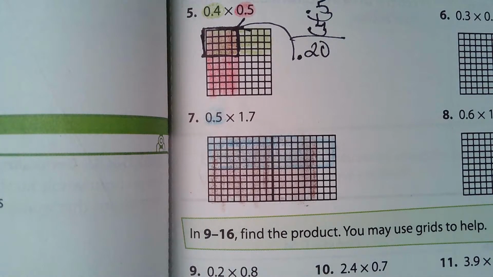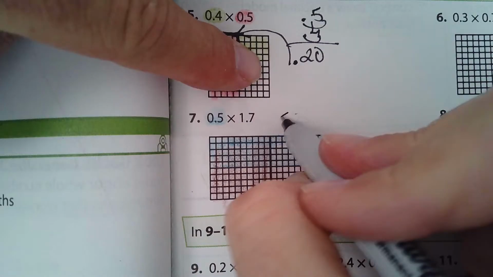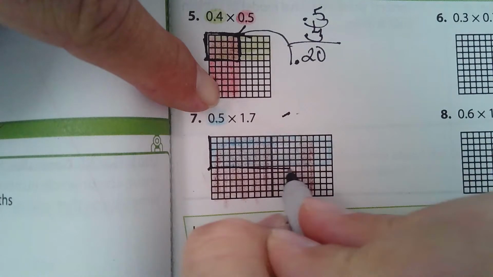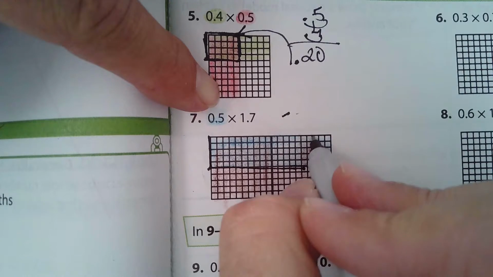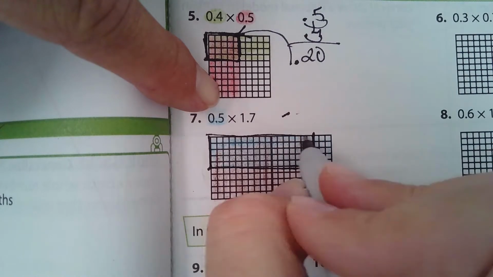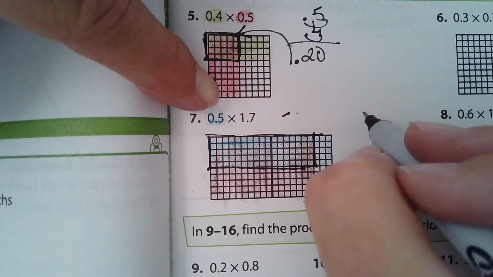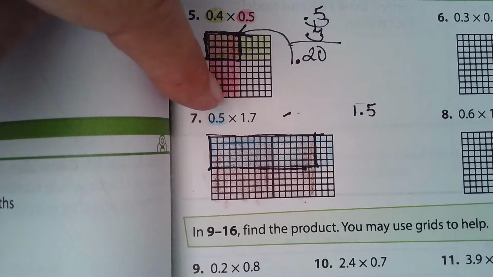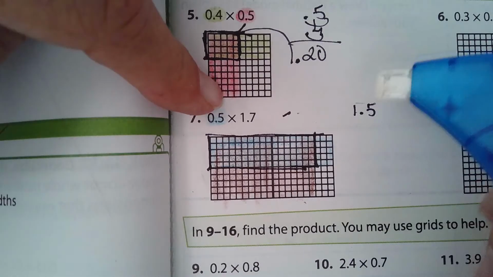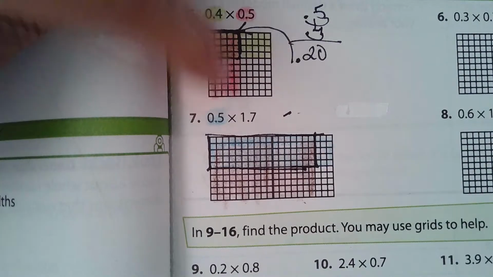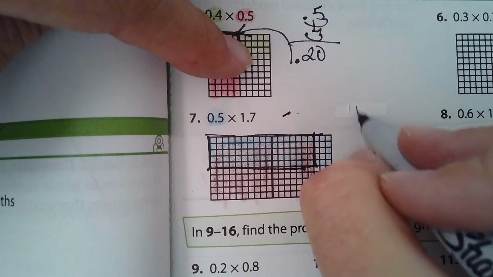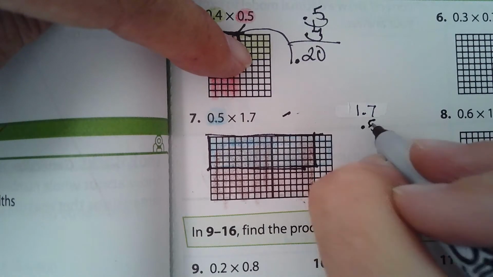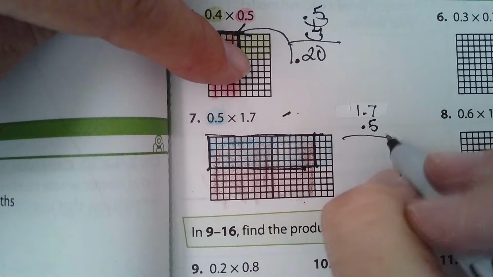And again, as always, the overlap area would be here. And if I was to do the actual problem, 1.7 times 0.5. 5 times 7 is what? 35.